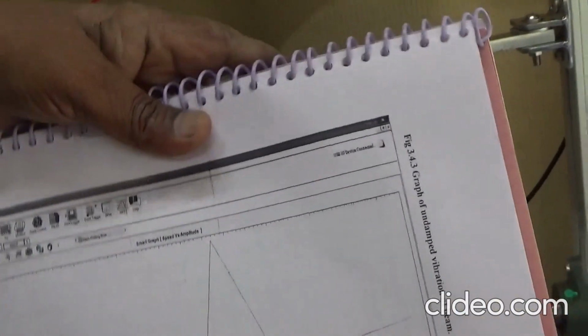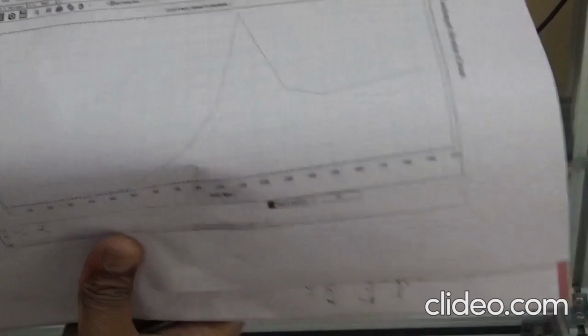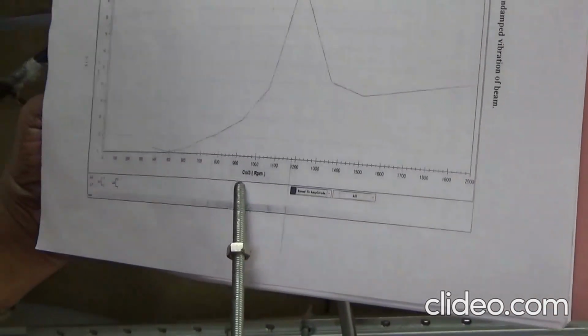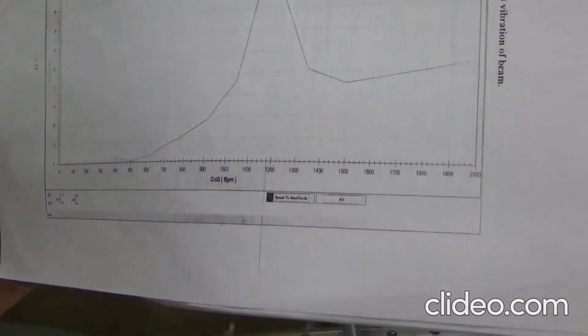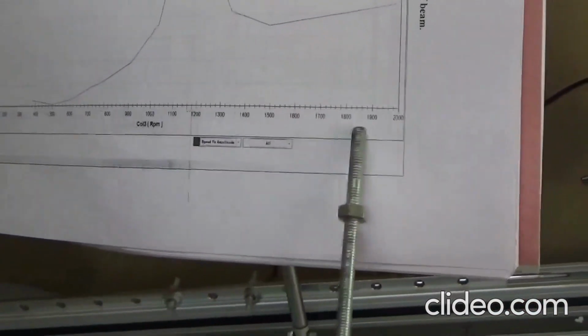And this is the graph of undamped vibration of beam, which we will get here. Here it is in percentage, and here it is written as RPM. This is actually RPM, and this is in percentage.